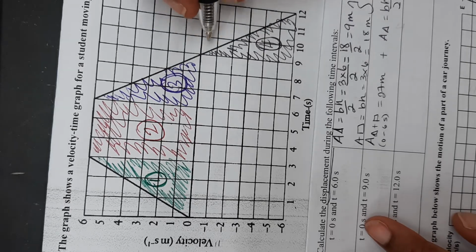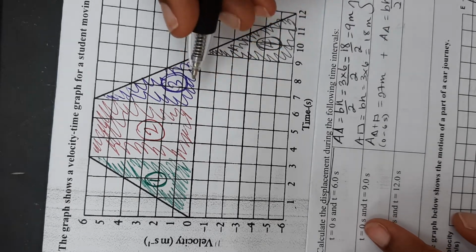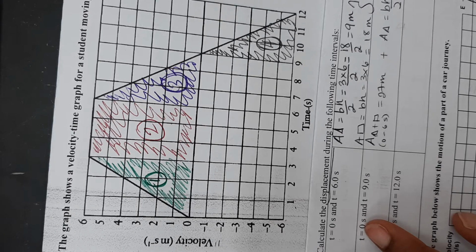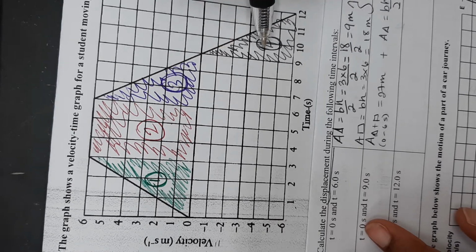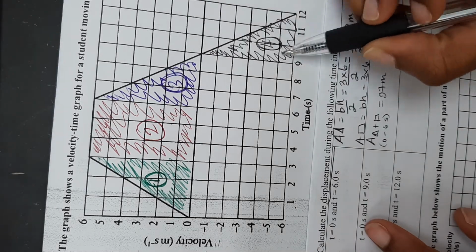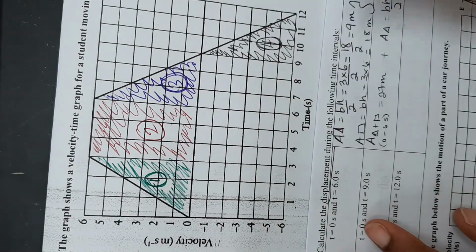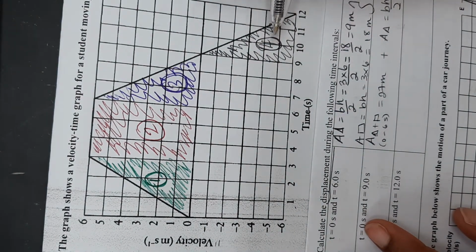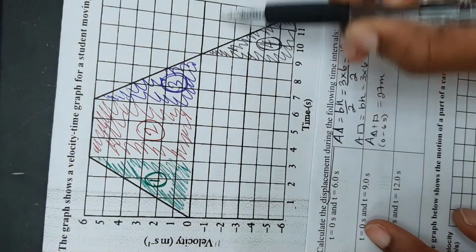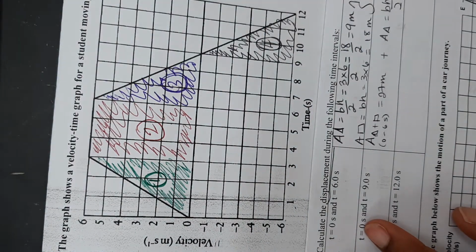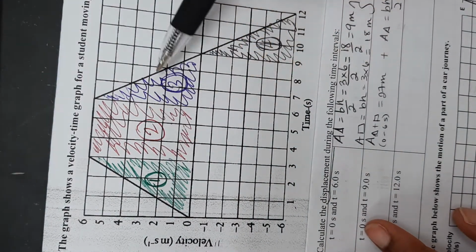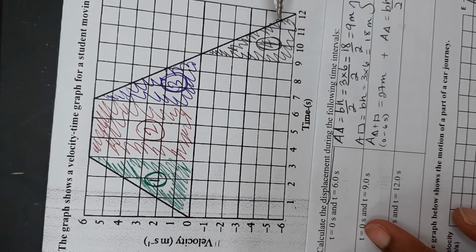So it's like the student turned around and is going back to where it started from. So it's walking backwards, so we're actually going to subtract. If you were to calculate the entire displacement for the whole journey, you would subtract what's below the graph, so below the 0 line, in order to get the total displacement. So this is the forward motion at the top, and this is the backward motion at the bottom.